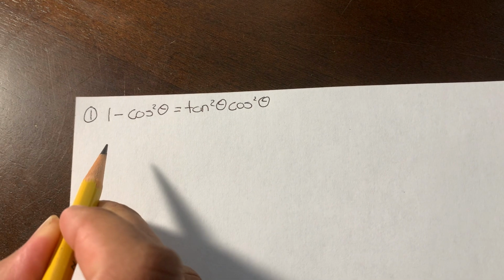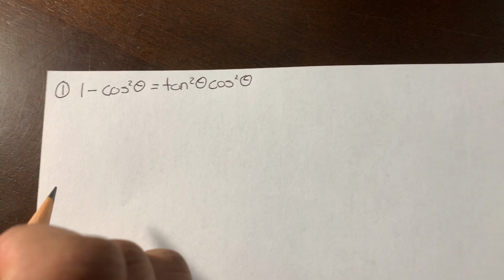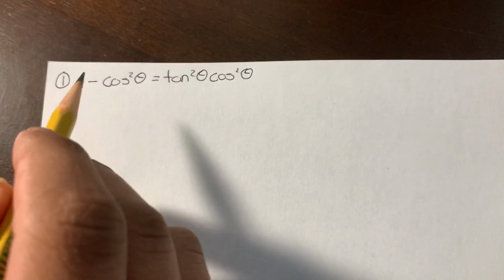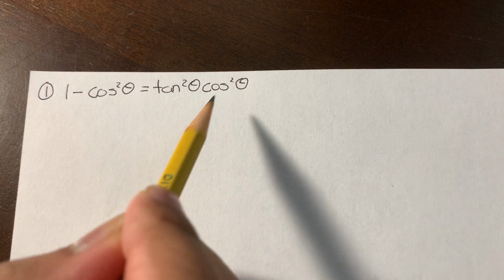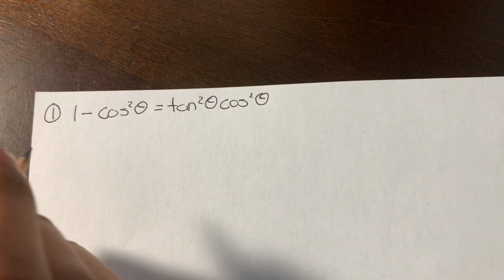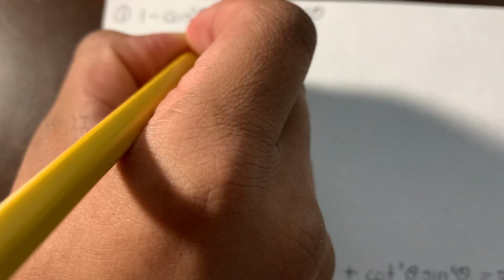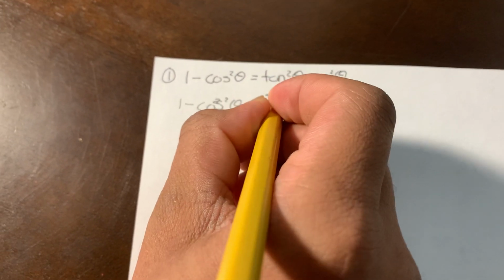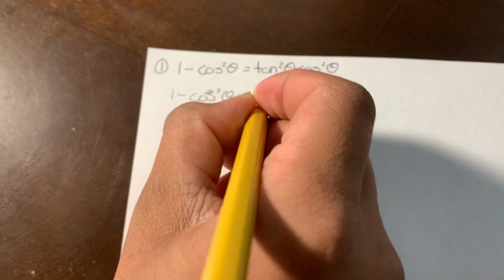So we're going to do another problem. 1 minus cosine squared theta is equal to tan squared theta times cosine squared theta. This time we're going to try and get this to be similar to one of the Pythagorean identities. So I'm going to start with 1 minus cosine squared theta is equal to tan squared, which is the same as sine squared theta over cosine squared theta.